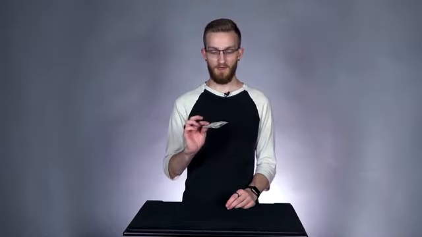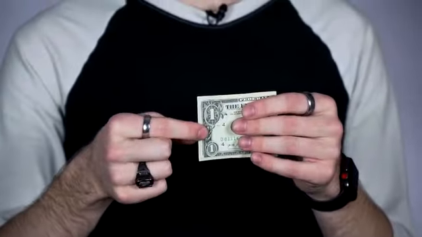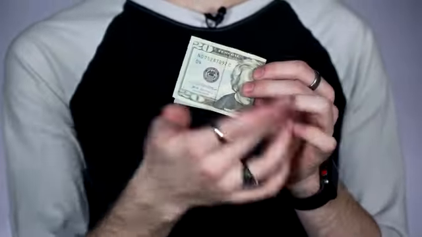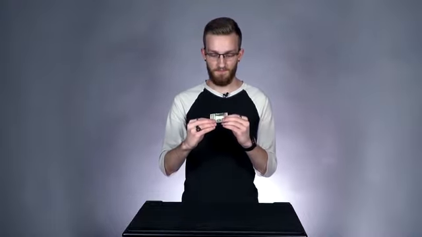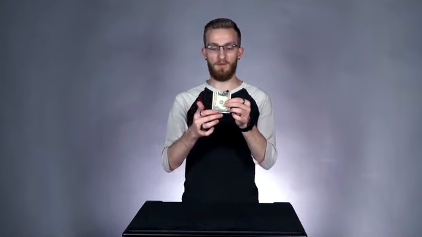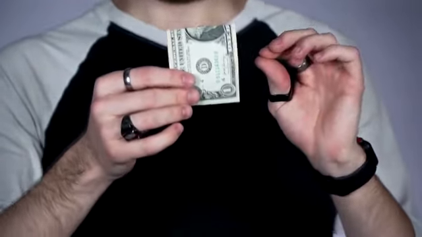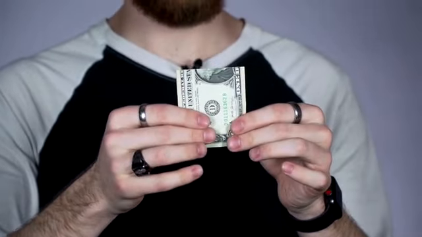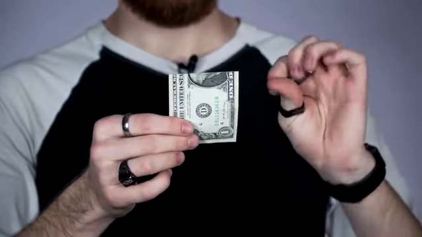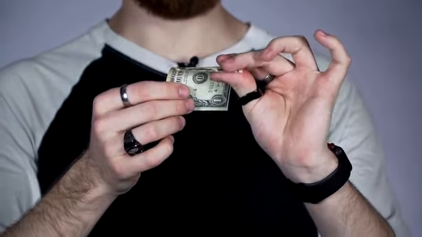So here are some alternative changes that you can do using the Cash Point gimmick. The standard change, as you've learned, is by holding the edge and shaking the bill to allow the flap to release and fold over. But another change you can do is holding the flap facing down towards the ground, and you will pinch towards the bottom and then rotate the bill around.